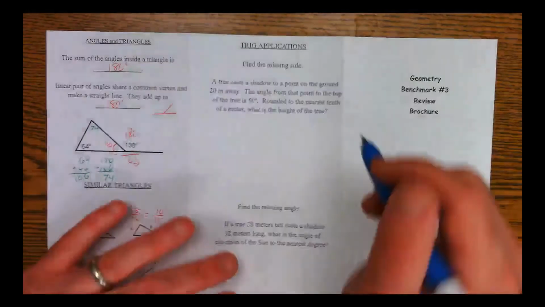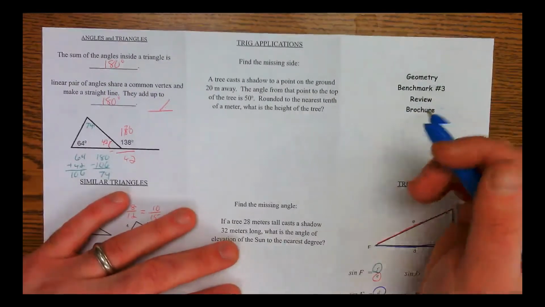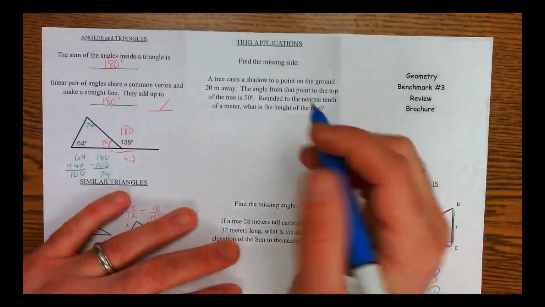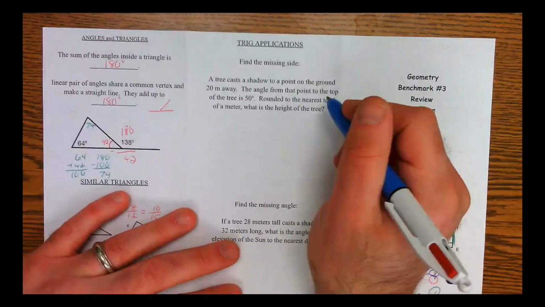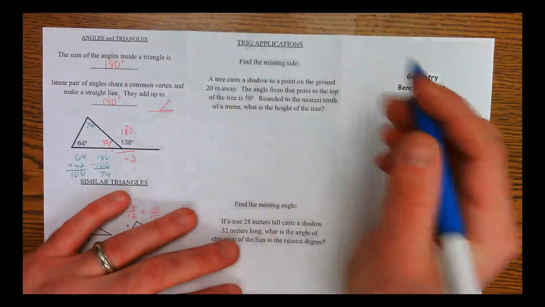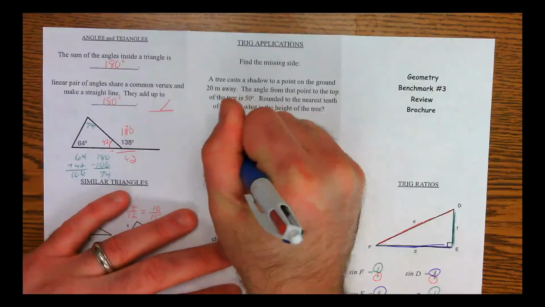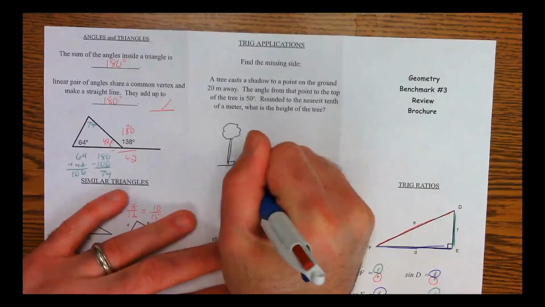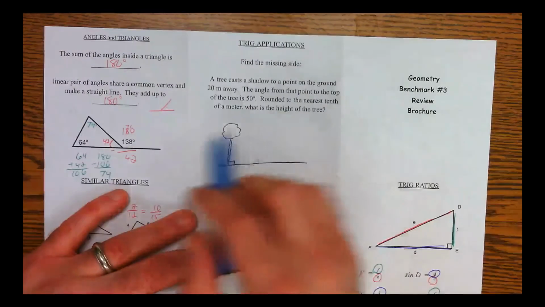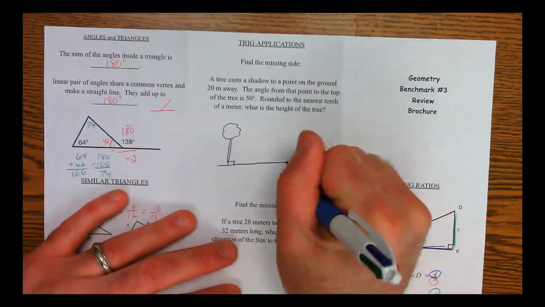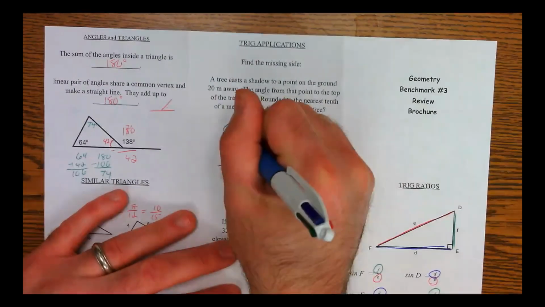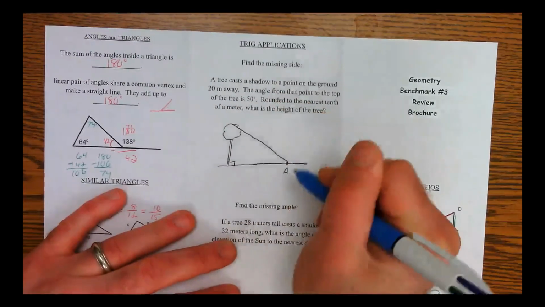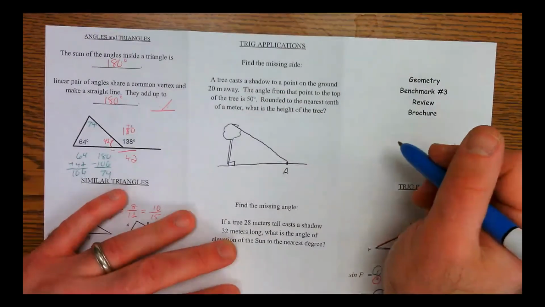Okay, trig application. I would suggest if the picture's not given to you, draw a picture. A tree casts a shadow to a point on the ground 20 meters away. So I'm going to draw a tree. All right, there it is. The ground. This makes a 90-degree angle. So 20 meters away, there's a point right here. Let's call it A. Top of the tree down to that point like that. We've got a right triangle.